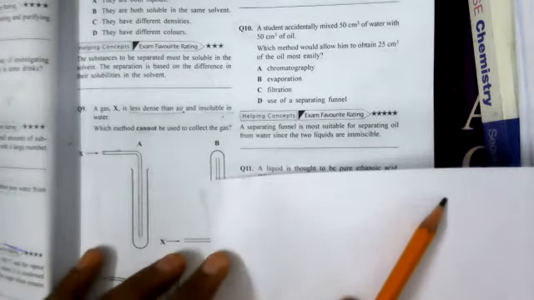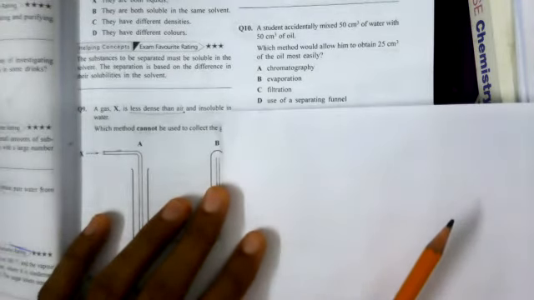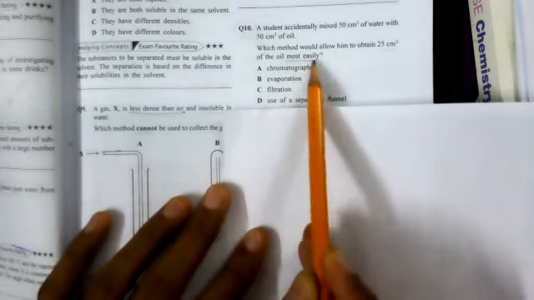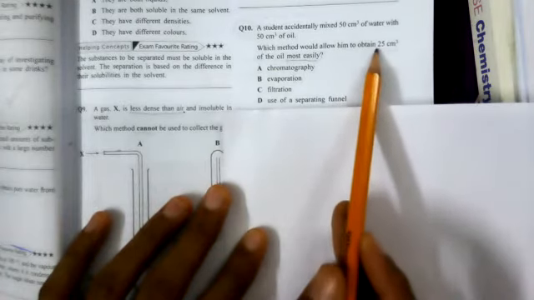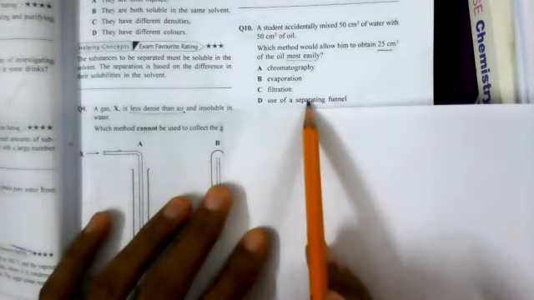Ma'am, why can't we use evaporation? Because there's a layer of oil on it, we will evaporate the water and we can get the oil easily. Pay attention to the 25 cm cube of oil. Yes, very good. How will you measure exactly 25 cm cube? And also most easily. For evaporation, you need heating. For a separating funnel, you don't need anything. So there are many points pointing towards the separating funnel: most easily and also exactly 25 cm cube. With a separating funnel, you have the option of measuring how much you are tapping out.